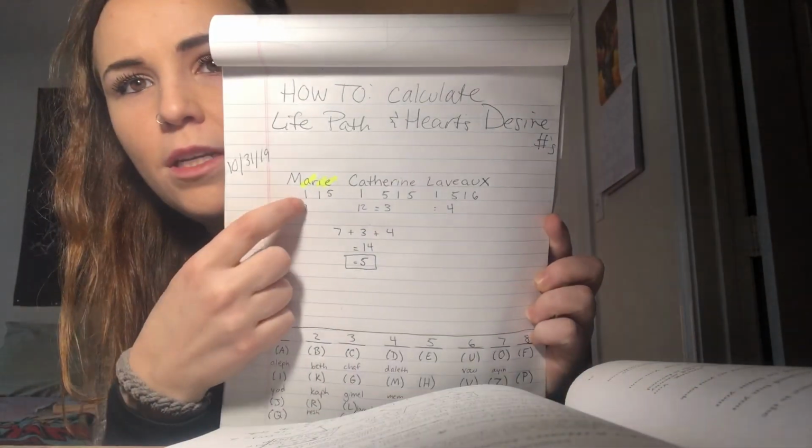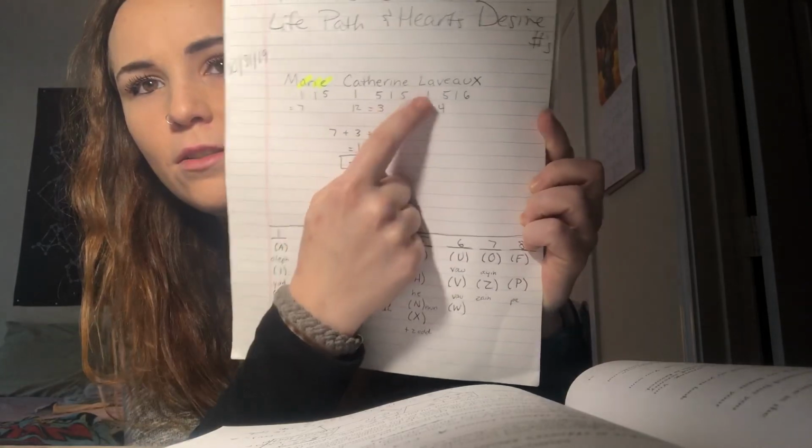So now let us look and calculate her name. We have Marie Catherine Laveau. How many vowels are there? There's an I. So you know what? This is easier for you guys if I do it like this.